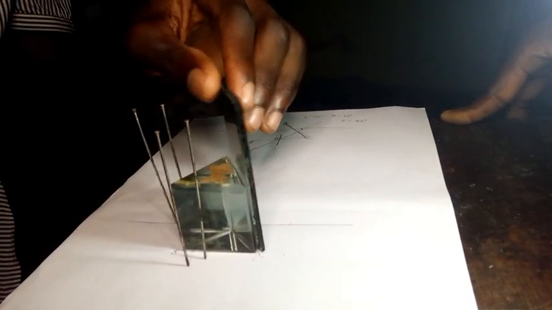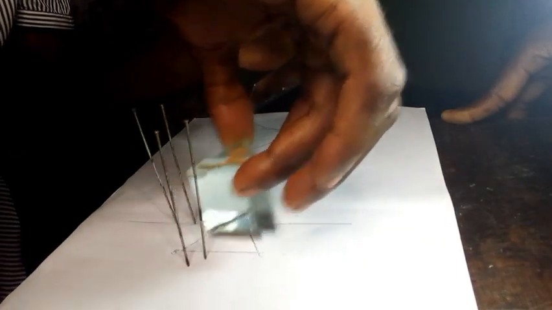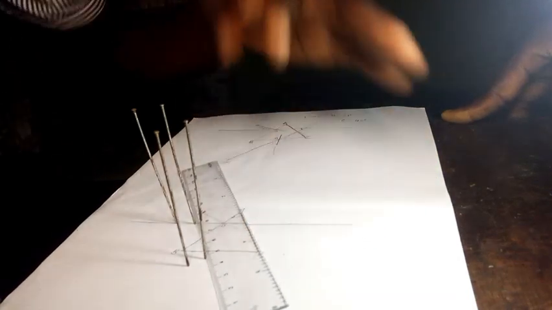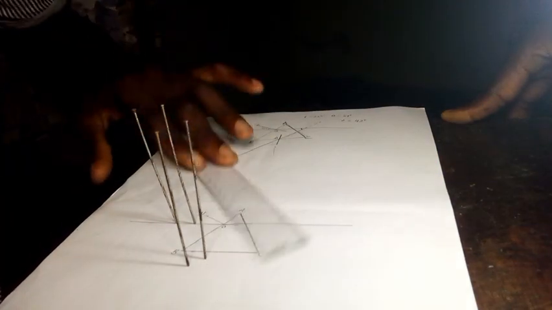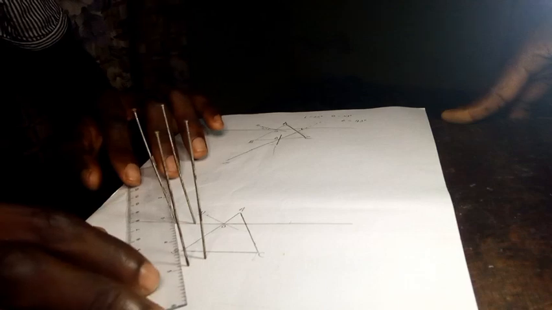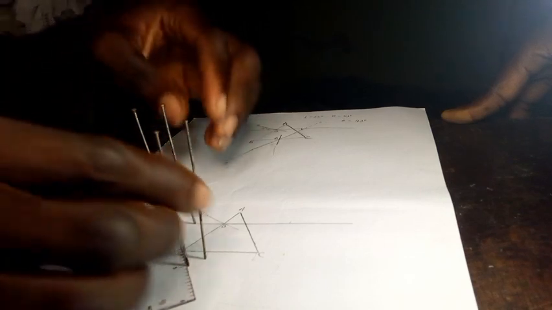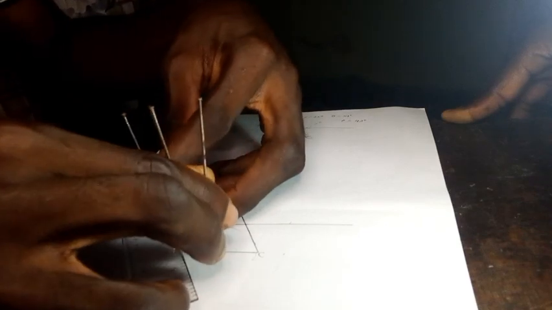So then I will remove this and this. Then as usual, I'm going to use my ruler to check if they are on a straight line. I think they are. So then check from behind if they are on a straight line. I think they are as well. So then let's join these points.